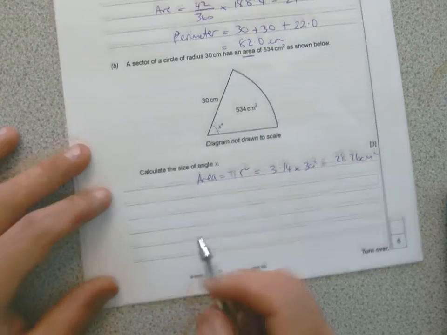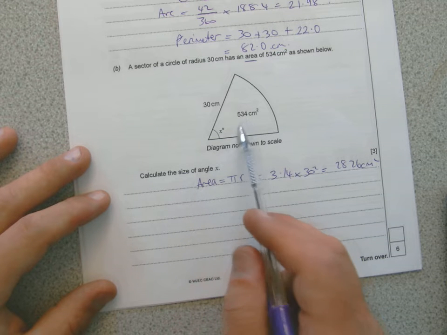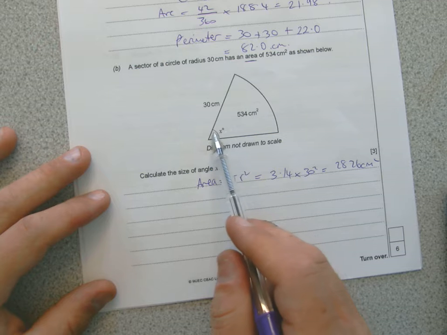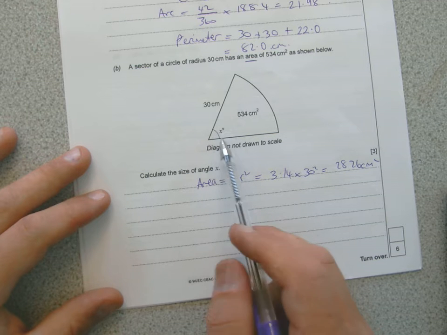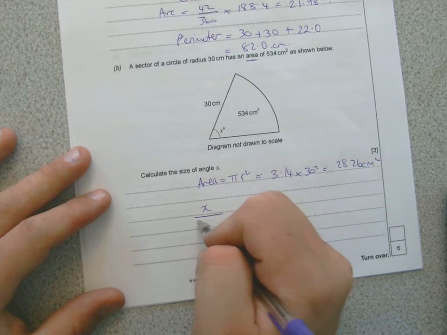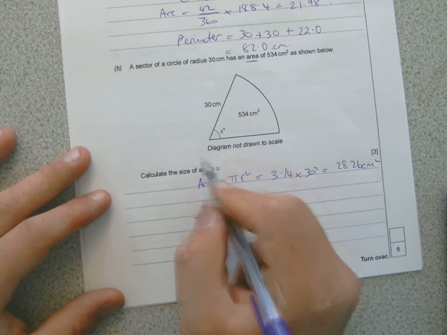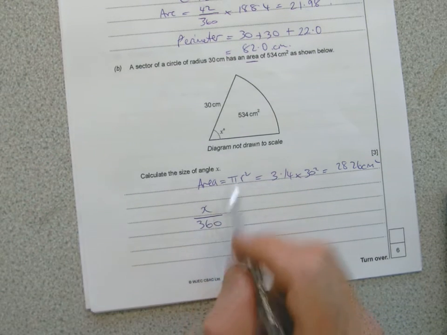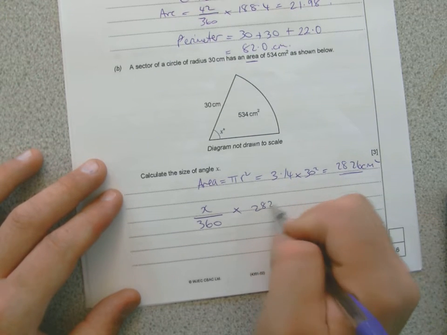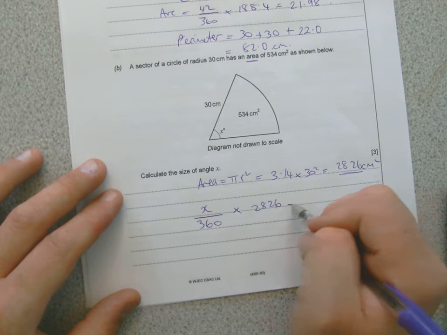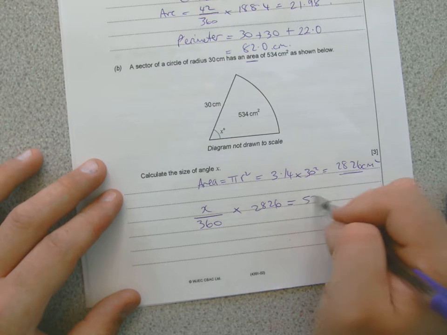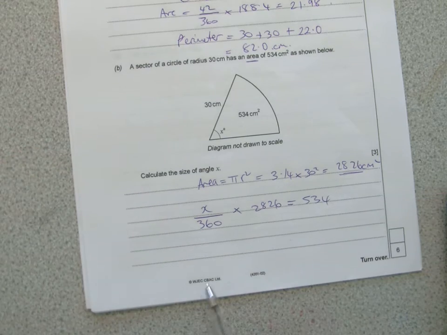Just a sector. And just think then, if I wanted the area of this sector, I would have to do the fraction, wouldn't I? And the fraction would be this angle here, which is x, over 360, because it's out of 360. So the fraction is x over 360, and I'd be multiplying it by the area of that circle, 2826. But I actually know what the area of this sector is, so I can say equal to 534.